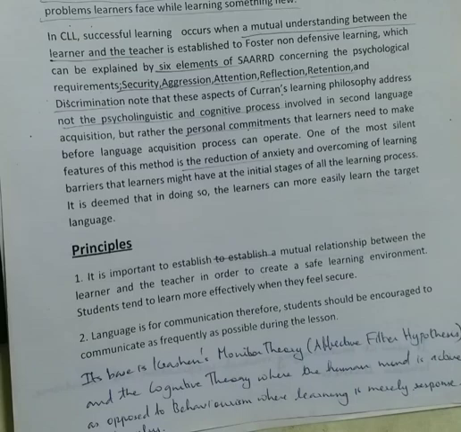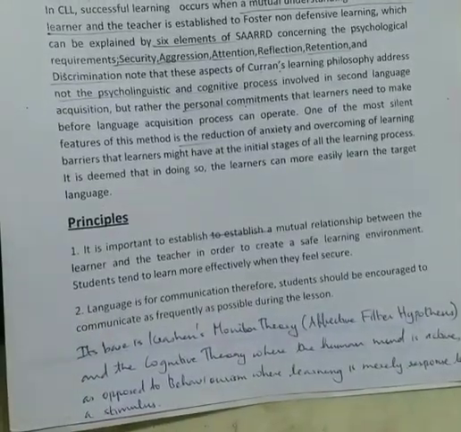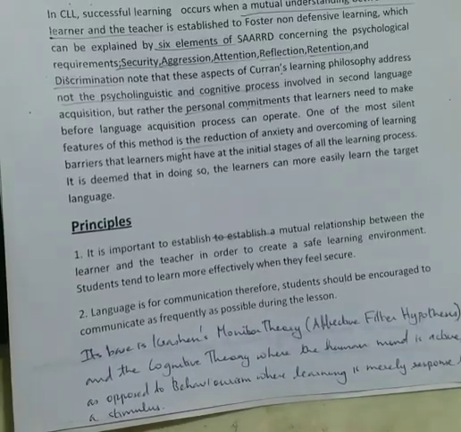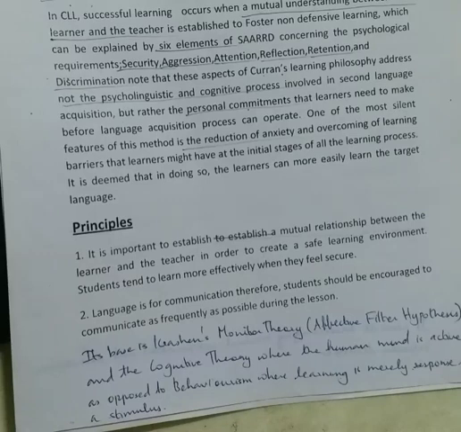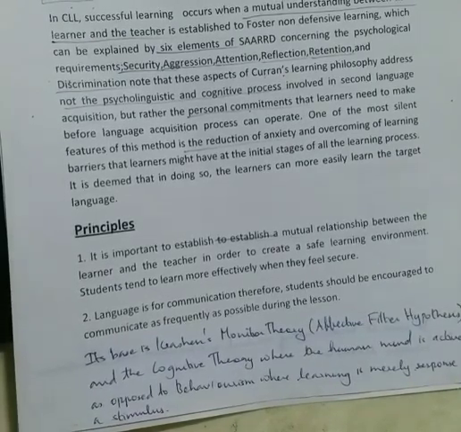And its base is Krashen's monitor theory, the affective filter hypothesis. That is, the human mind will only be active when it is stress-free. Then only will it receive any new information or ideas.